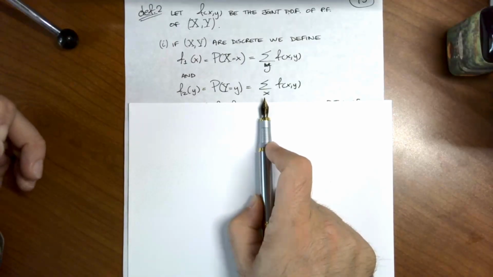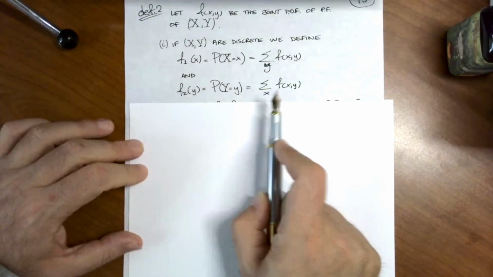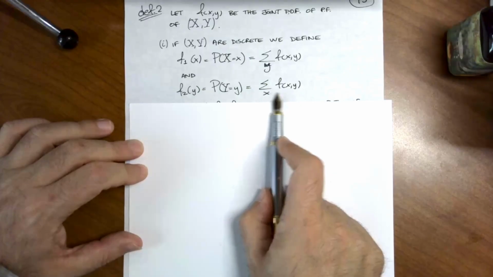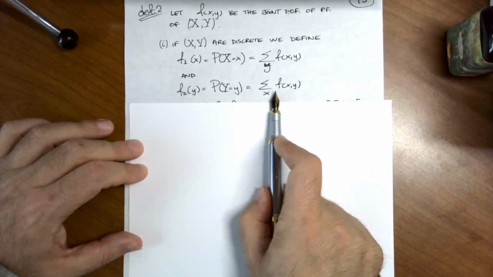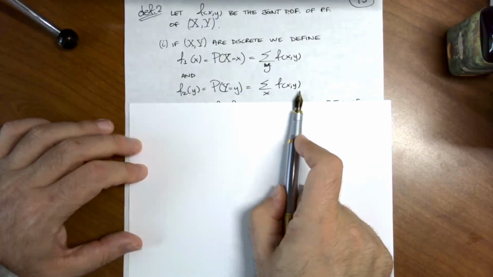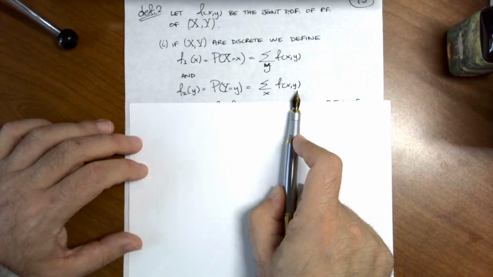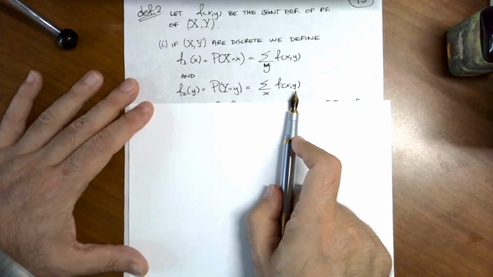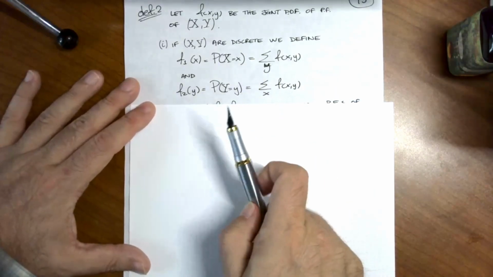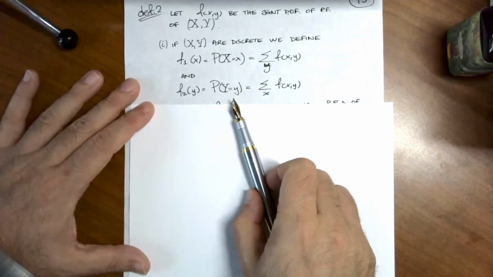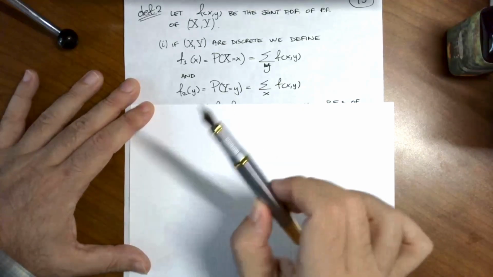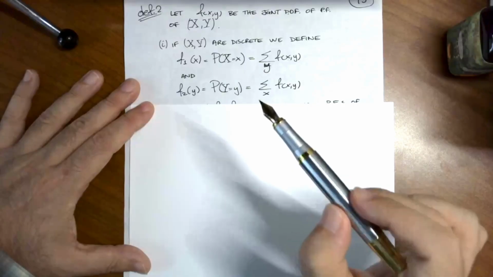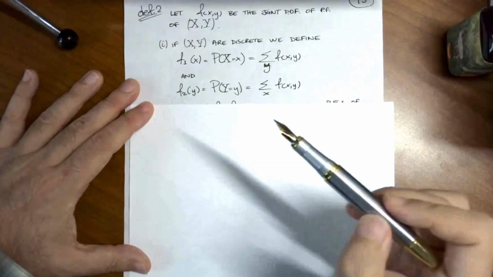So you're going to be doing that on the basis of all of the values of f in the joint PF. The idea here is that you are eliminating one or the other random variable in order to focus your attention on one of the two random variables.